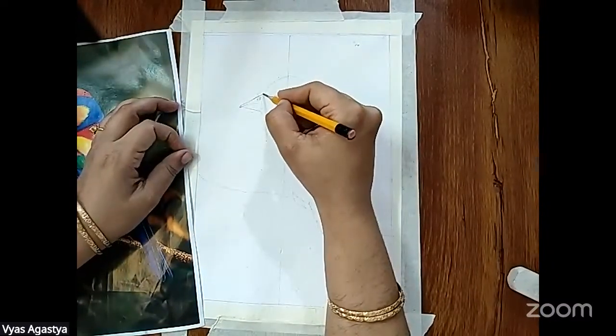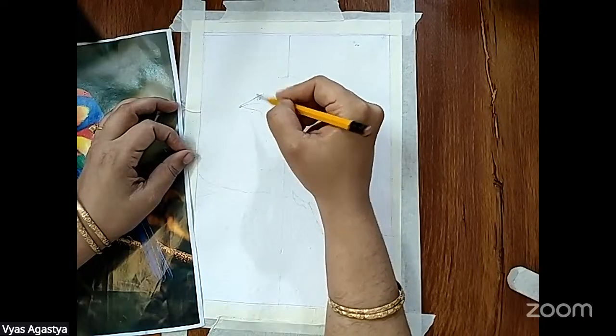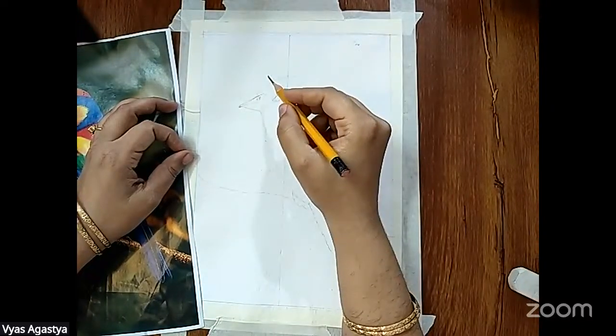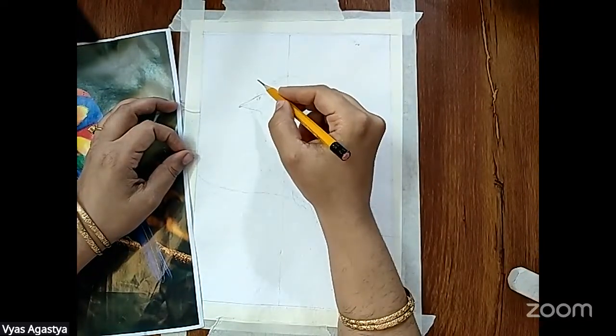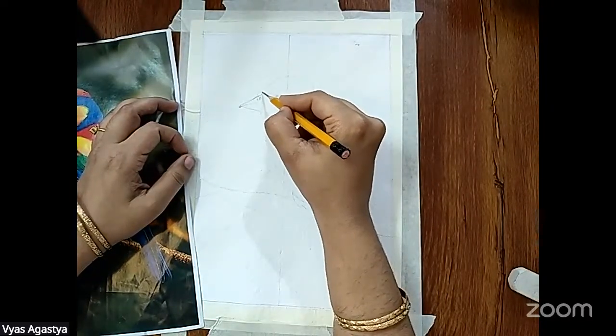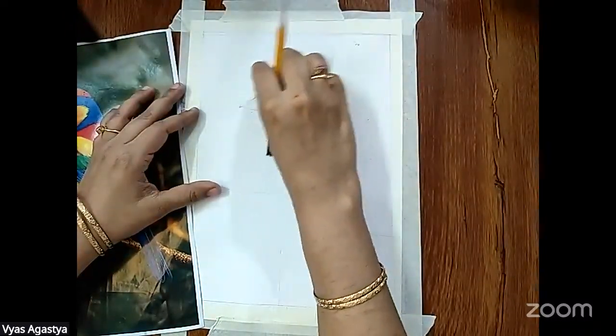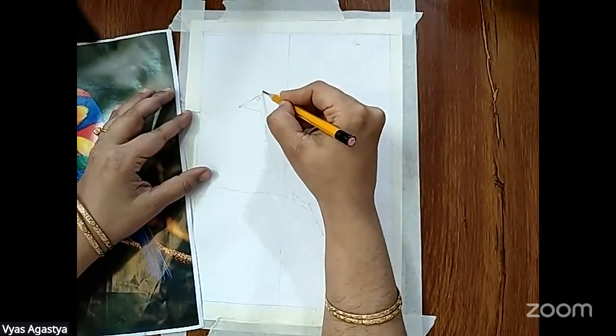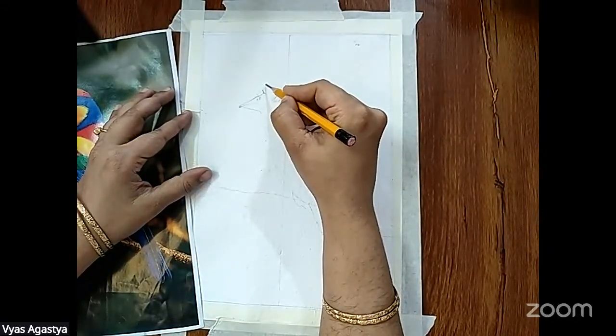Now I am going to this top part. See here. For the top part, I'm erasing a little bit here. See what I did in the first step. You should make a note in any paper.